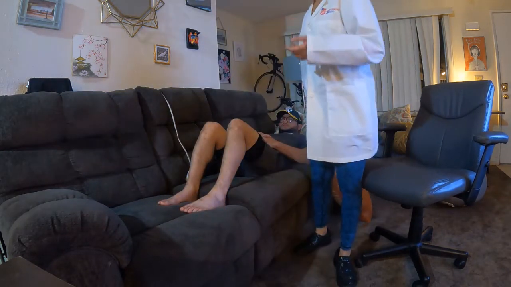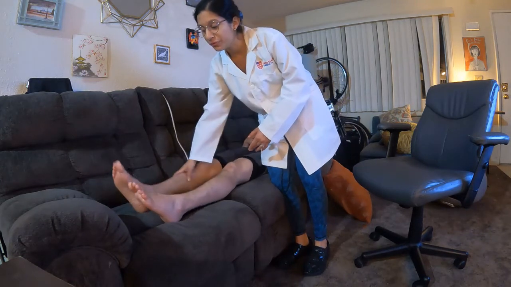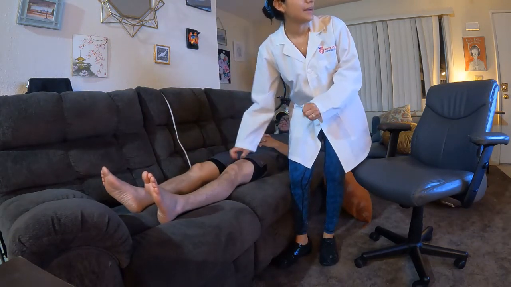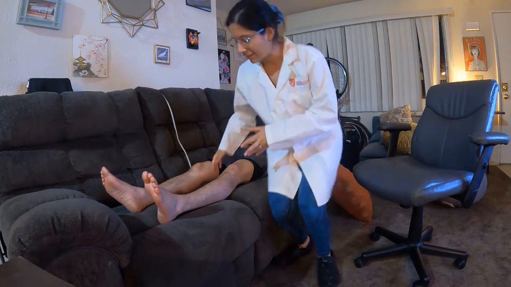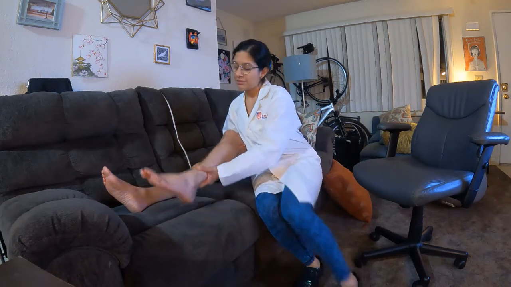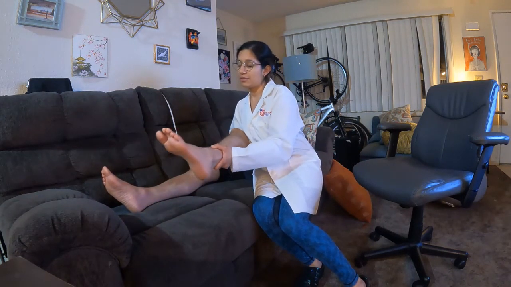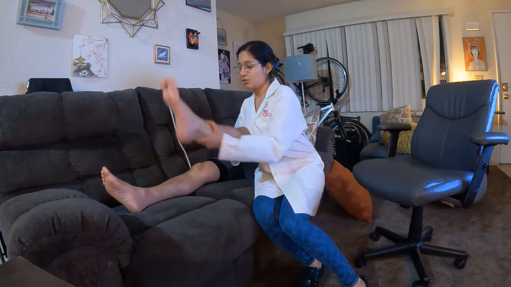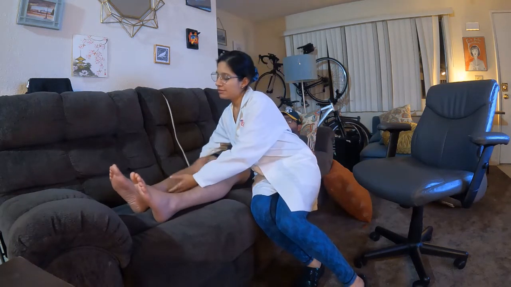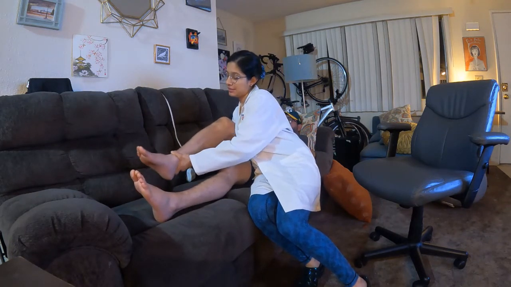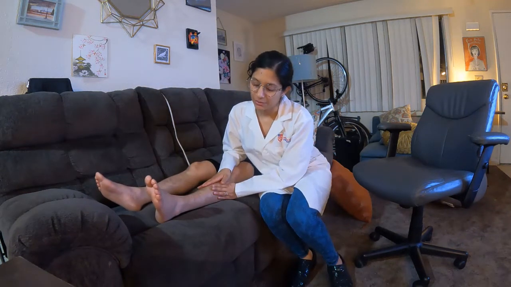And then the last test for the knee is the McMurray's test, in which I hold the patient's leg, and I can do internal and external rotation, and there is no tenderness noted, and that is a normal finding, and that is the McMurray's.